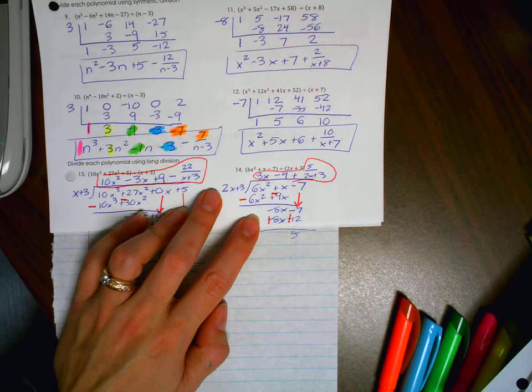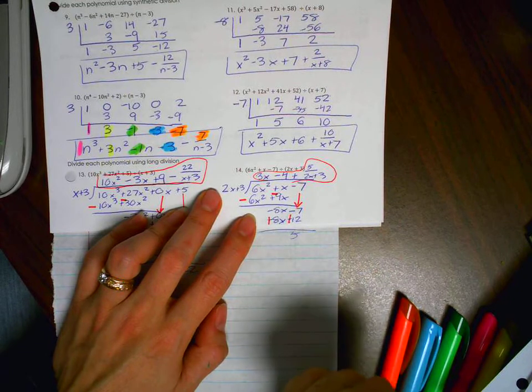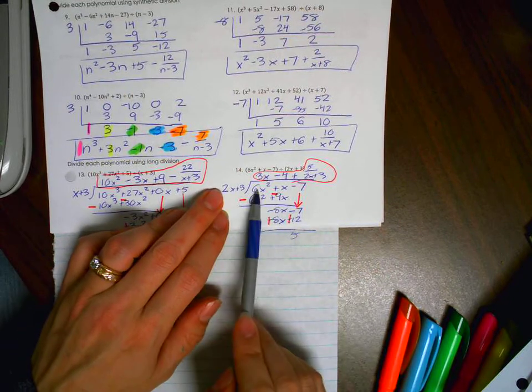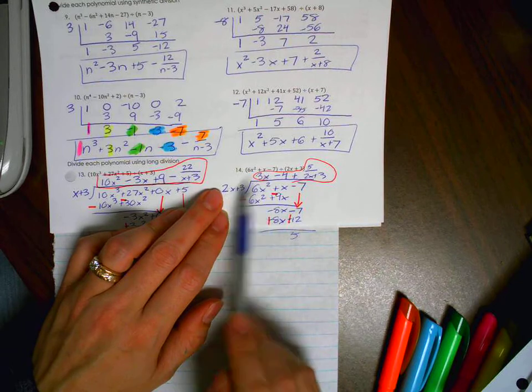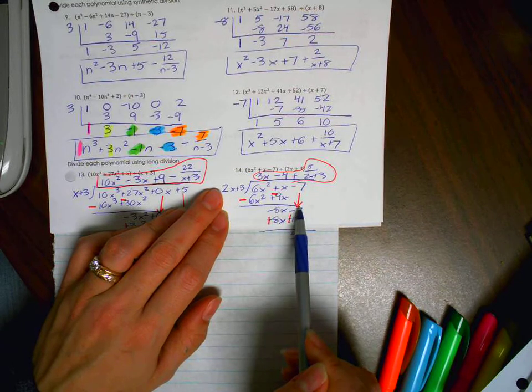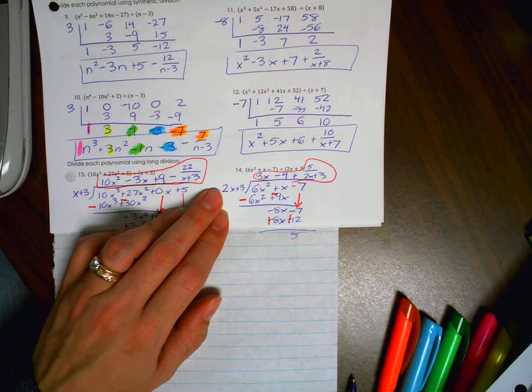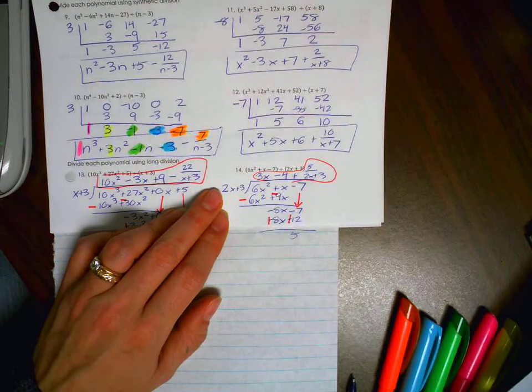So it's the same steps as our normal division that we did in elementary school. It's divide, multiply, subtract, bring down. That's what you're doing. You divide, then you multiply, then you subtract, and then you bring down the next term. So divide, multiply, subtract, bring down. Same exact steps as if you were just dividing 167 by 7.